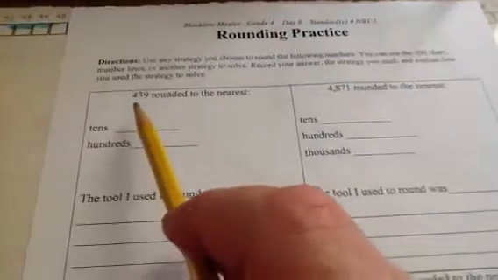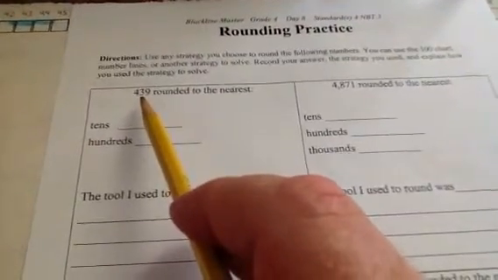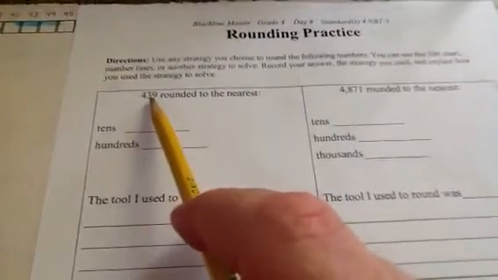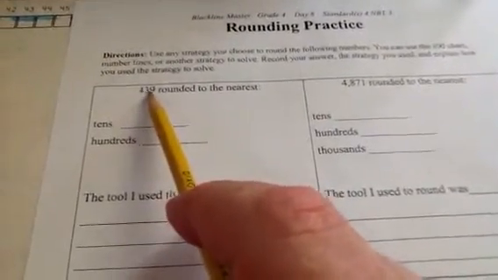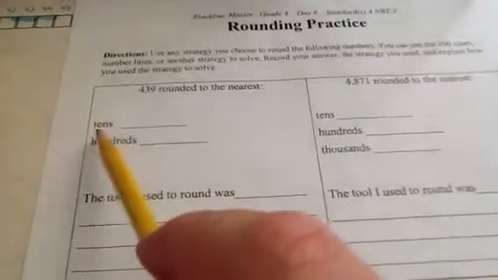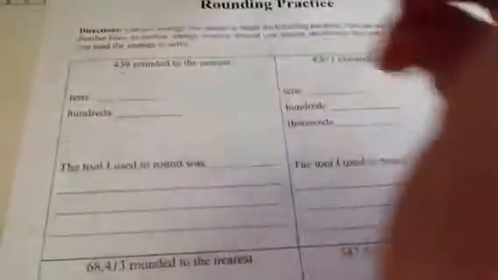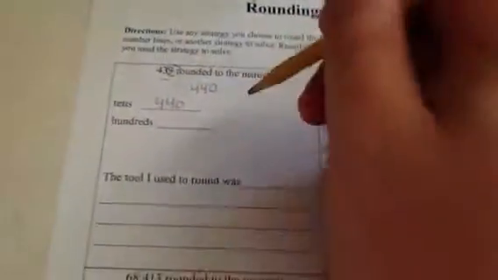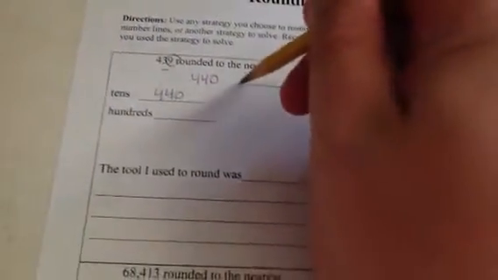So on this first one, I'll show you on the first one with both strategies. If you're using the standard or regular way of rounding, you have 430 rounded to the nearest 10. So if I'm doing this the regular way, I'm going to underline my 10 spot. I'm going to circle the 9. And since 9 is over 5, I'm going to round up and go to 440.